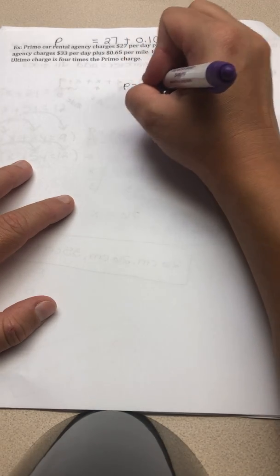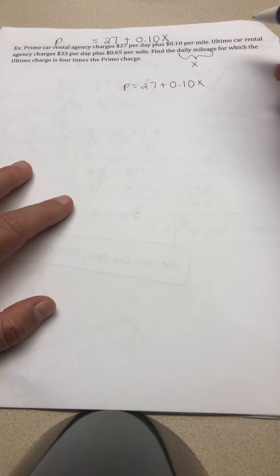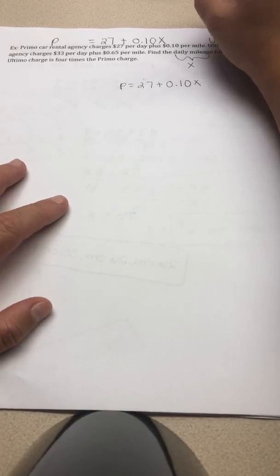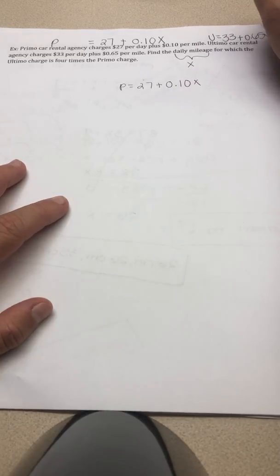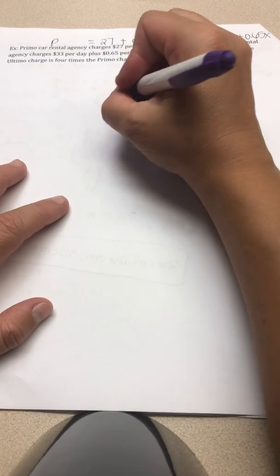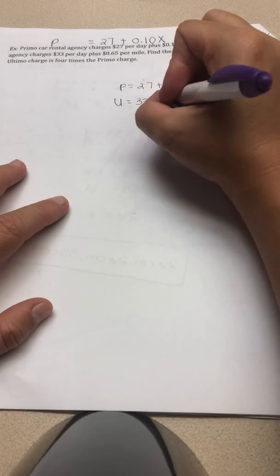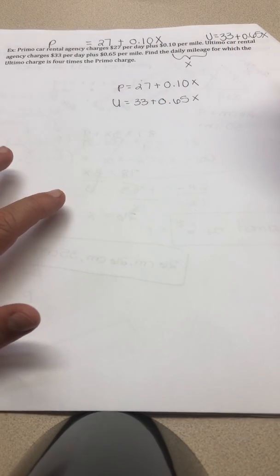P equals 27 plus 0.10x. The other one is Ultimo. So U charges $33 per day plus 65 cents times however many miles you're going, so times X. So there's another equation: U equals 33 plus 0.65 times X, how many miles you go.